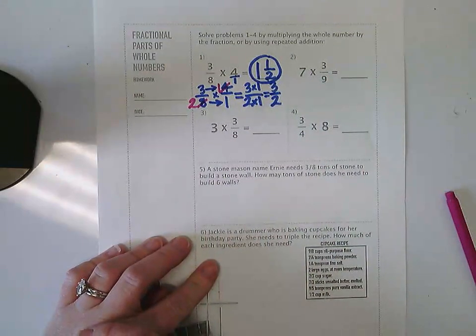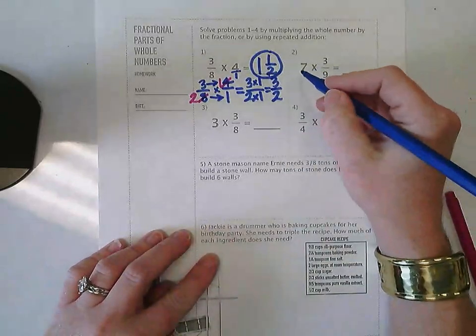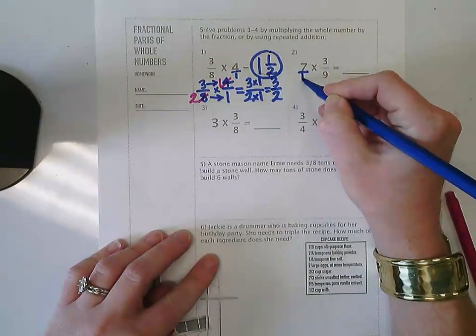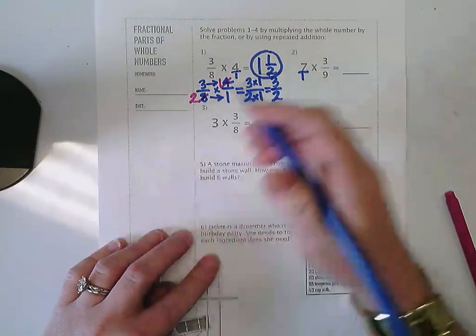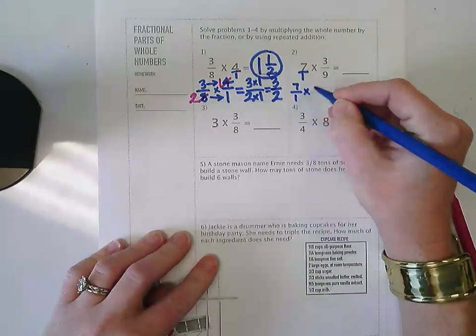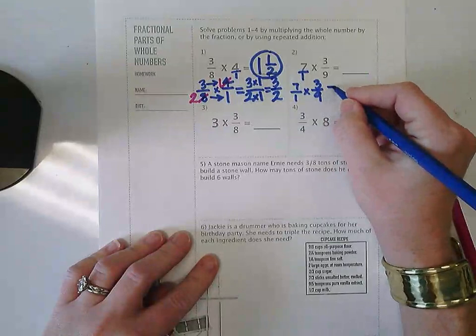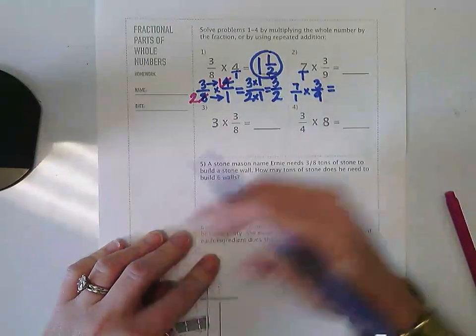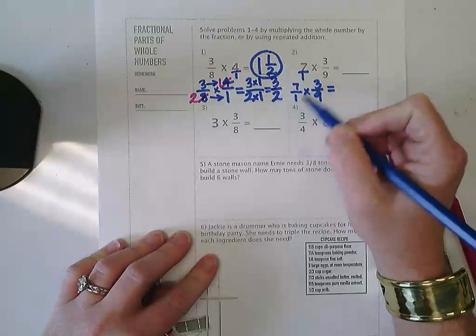Let's look at the next one. We're going to do the same exact steps. Make sure you turn your whole number into a fraction by putting it over 1. So I will be doing 7 over 1 times 3 over 9. This time, unfortunately, I do not have anything to cross simplify.